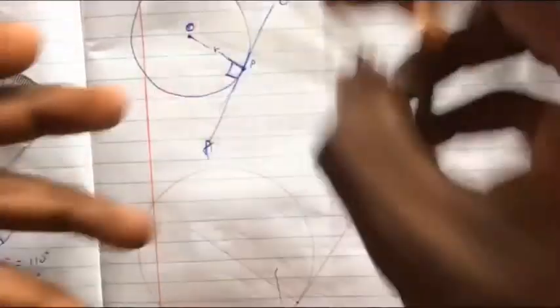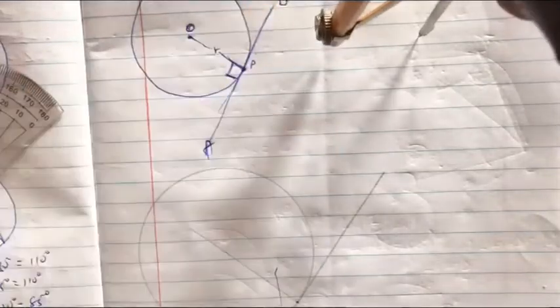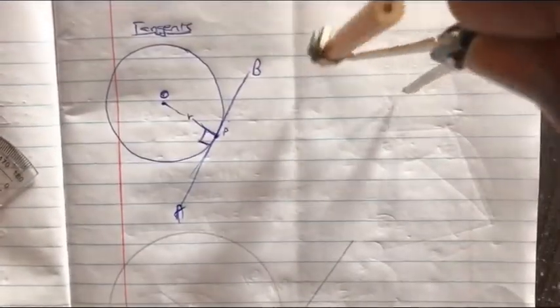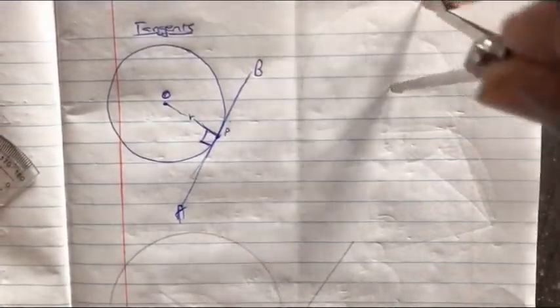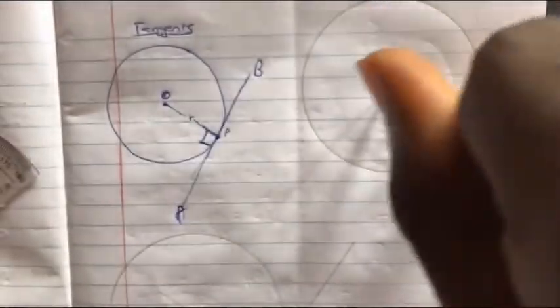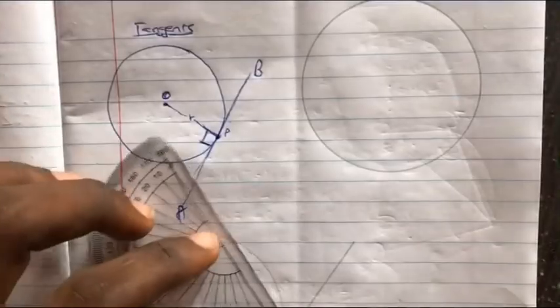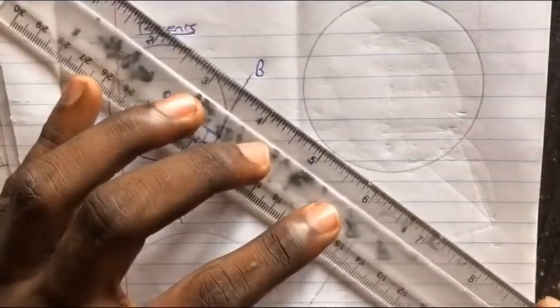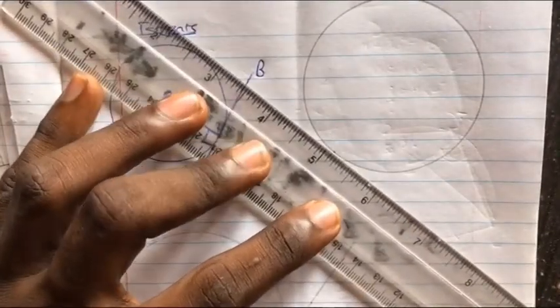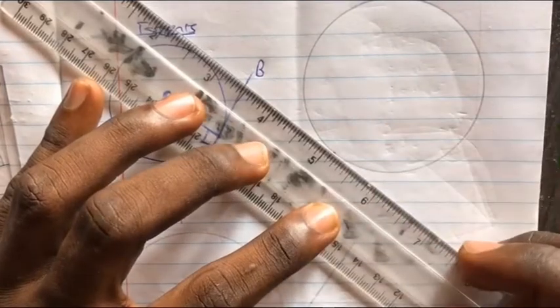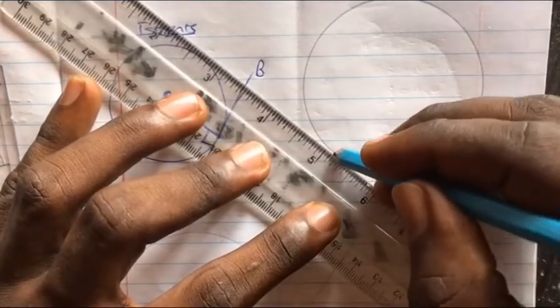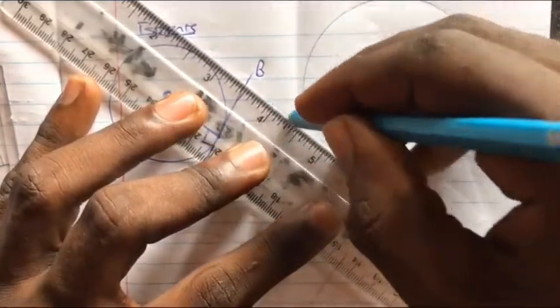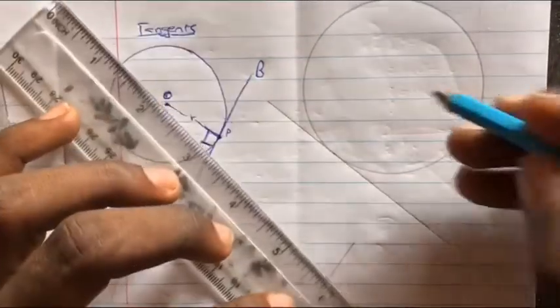Let me draw another circle here. So I choose this point. The line should touch the circle at just one point. So you need to make sure you are as accurate as possible. I think this is okay.